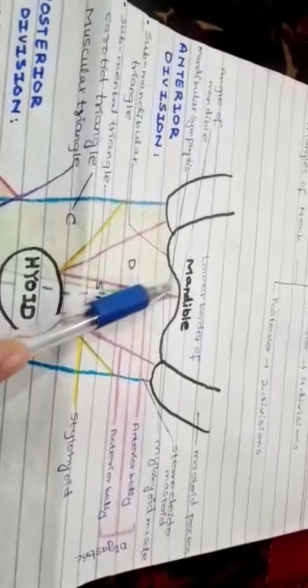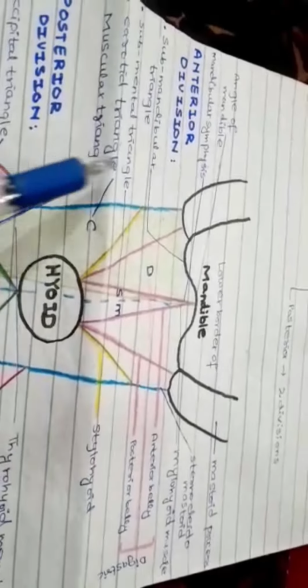Now submental triangle is also called median triangle. It is divided into two parts. Look. Now the apex, which is the pointed end, is at the lower border of mandible or inferior border of mandible, and the base of submental triangle is at the level of hyoid bone.